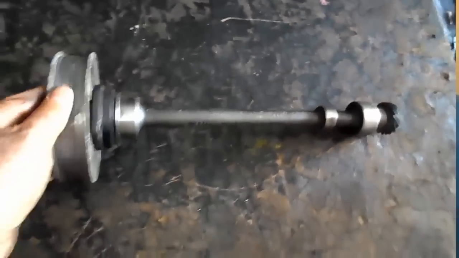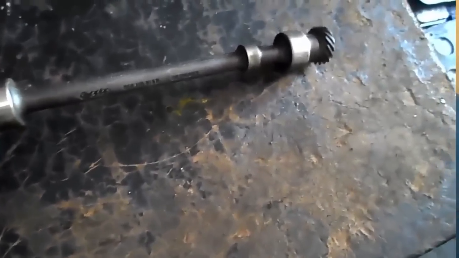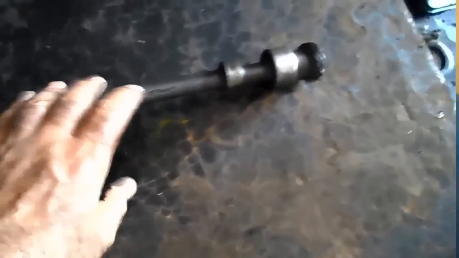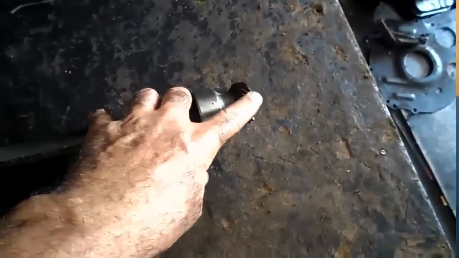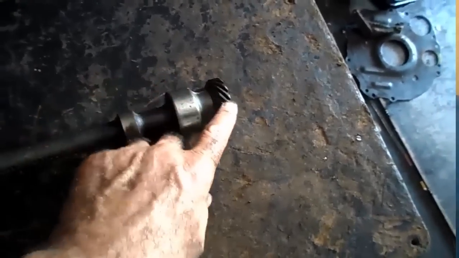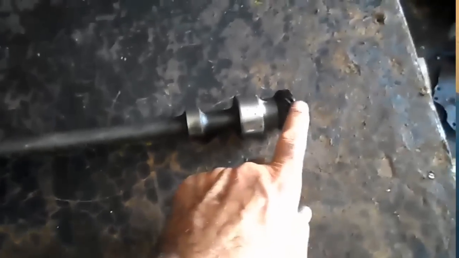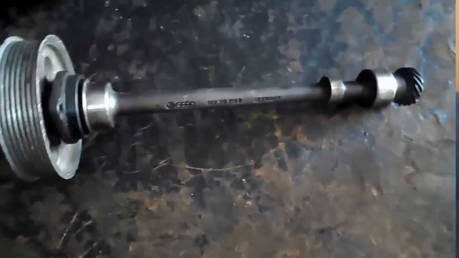The camshaft, for a diesel or gasoline car. That is for the vacuum pump or the magneto. For gasoline, the extreme part is to activate the vacuum pump.